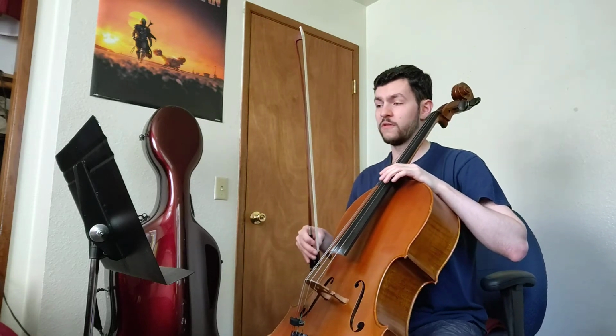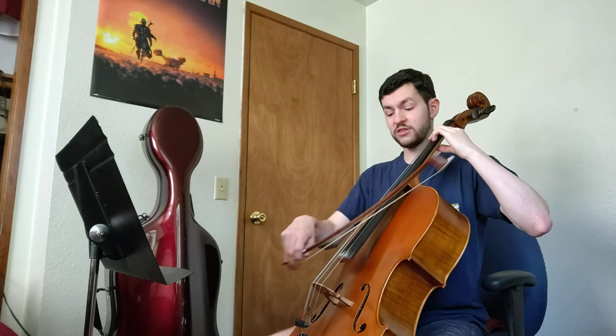And one other thing I would suggest for this passage, when you have a long section of fast notes on multiple strings, is to practice this on open strings only. I'll show you what I mean by that. Your first note in measure 158 is that B flat on the G string. So I'm going to play this passage on the correct strings, just not fingering anything at all. We've got that B flat on the G string.